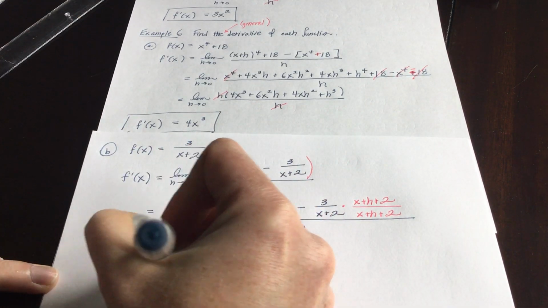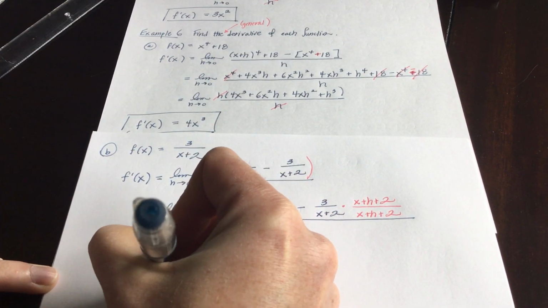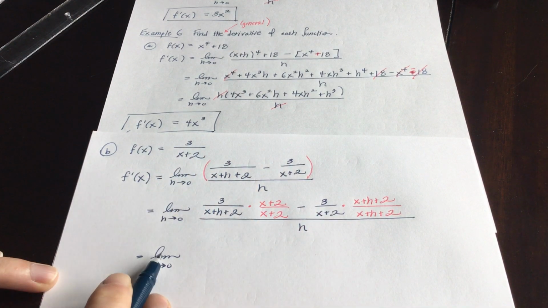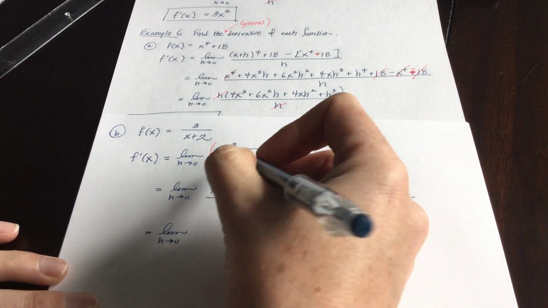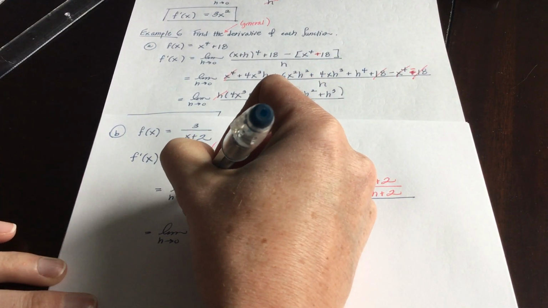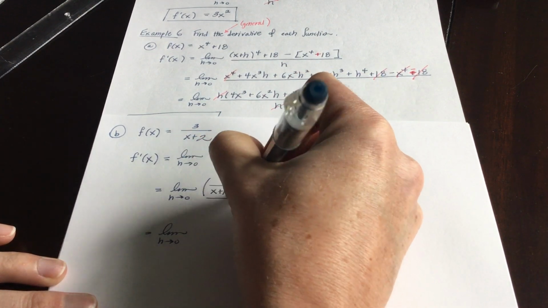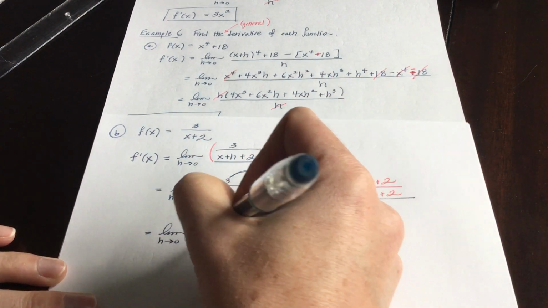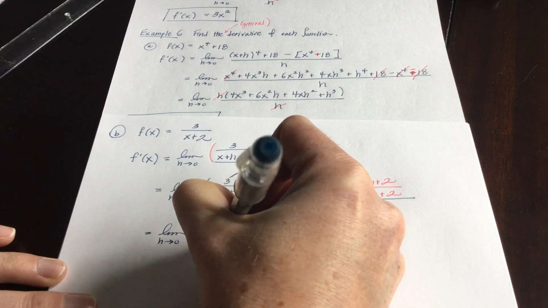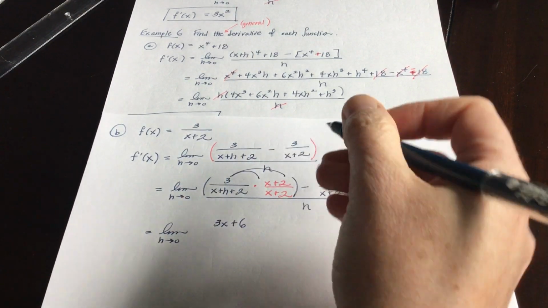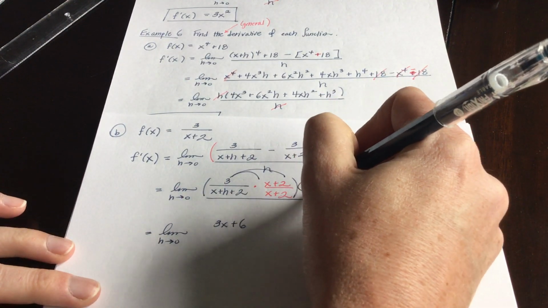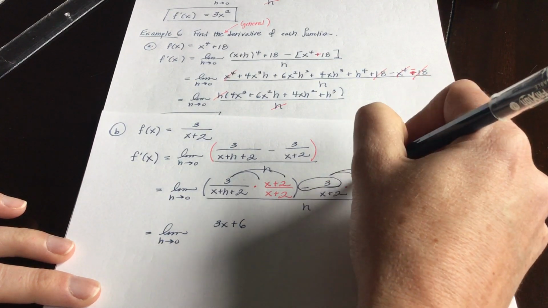Okay. Now from here, we'd have the limit as h approaches 0. Make sure you're writing the limit statements. And then hopefully this makes sense to you, my friends. We are going to distribute on the top. So I'd have 3x plus 6. And then I'm also going to distribute the negative 3 here.